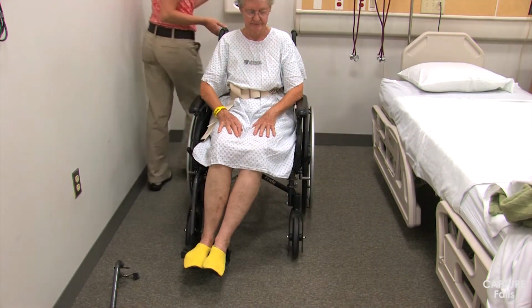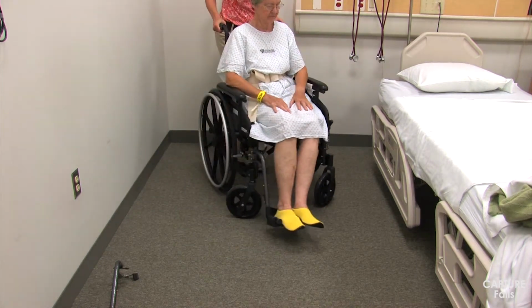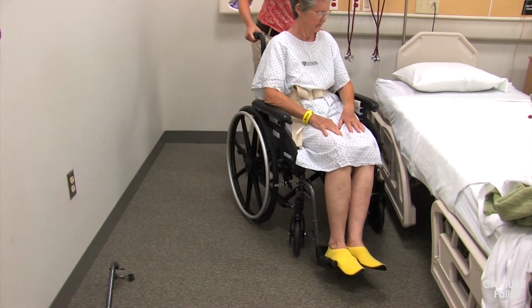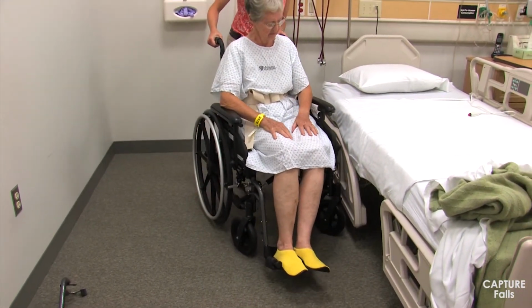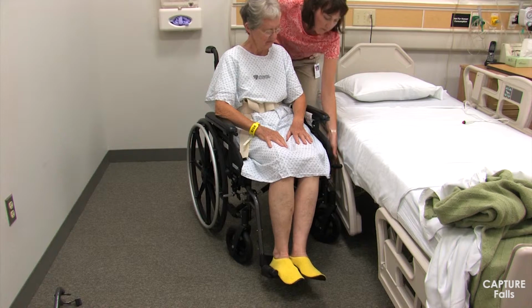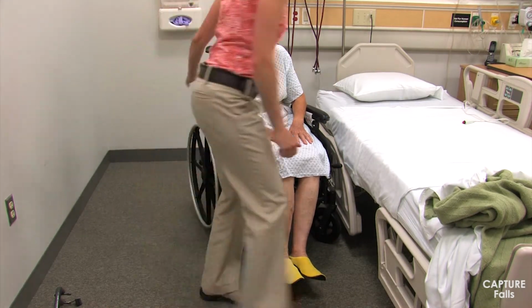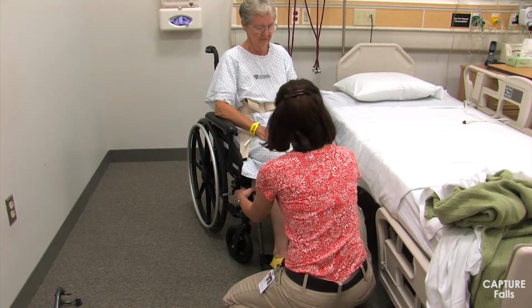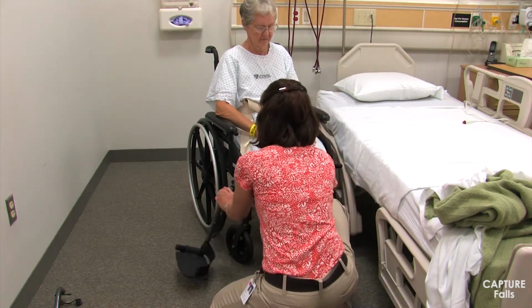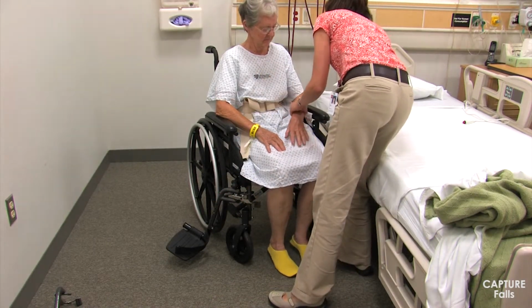Positioning the wheelchair at a slight angle creates a space for the caregiver who is providing the second assist. Make sure the wheelchair brakes are locked before initiating the transfer. The armrest adjacent to the bed should also be removed.